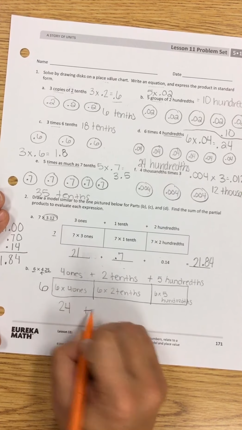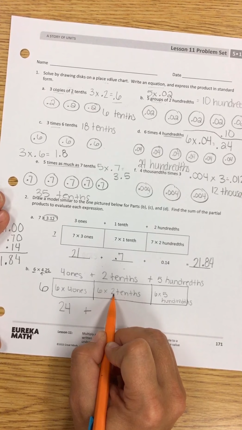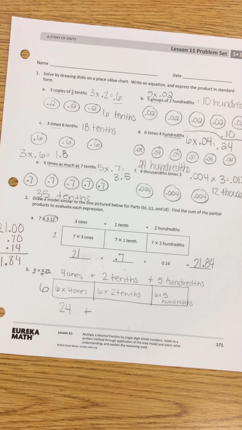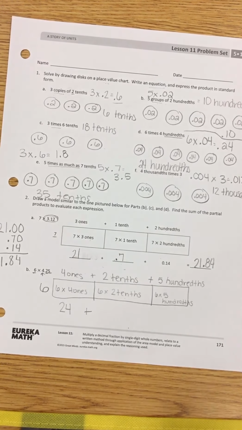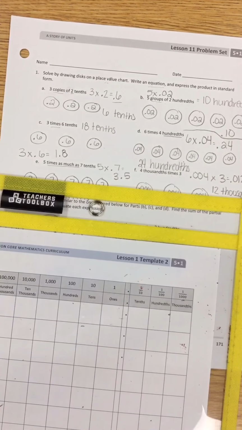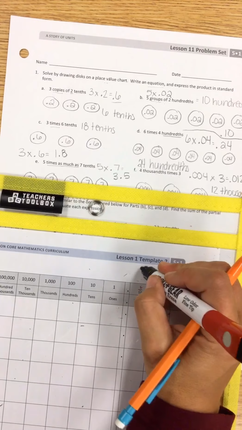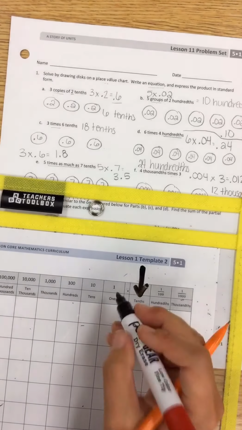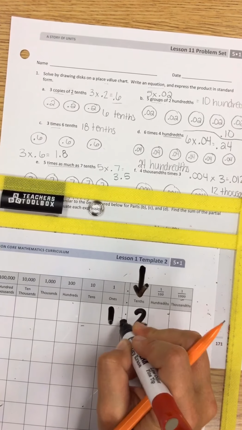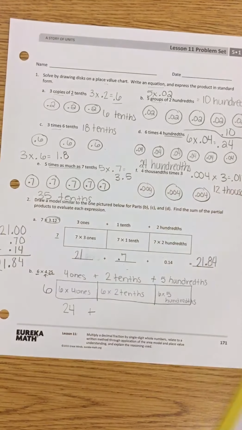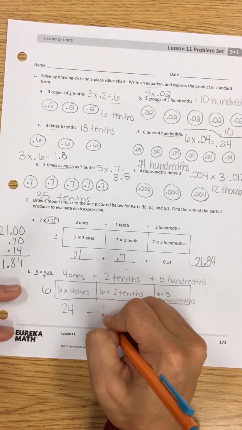Then 6 times 2 is going to be 12, so I have 12 tenths. And don't just think that you can write it as a decimal point 1, 2. That is not the case. If I have 12 tenths, remember tenths is where that 2 needs to end. So 12 tenths actually looks like that. So I'm going to go ahead and put this on my place value right here.